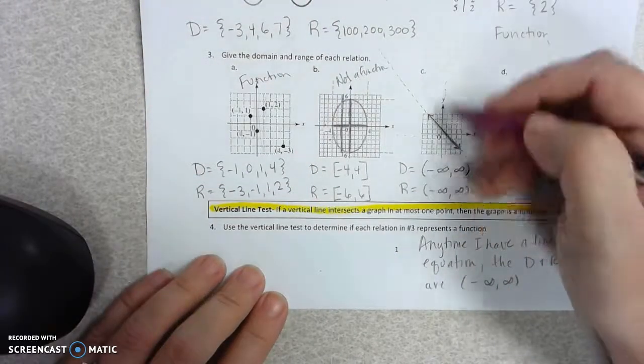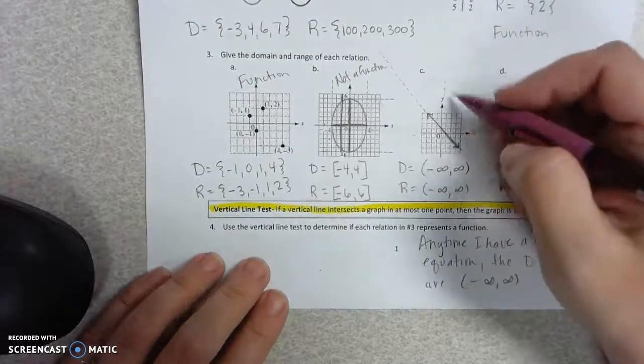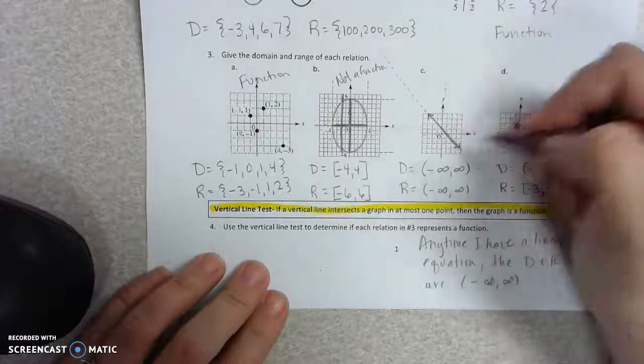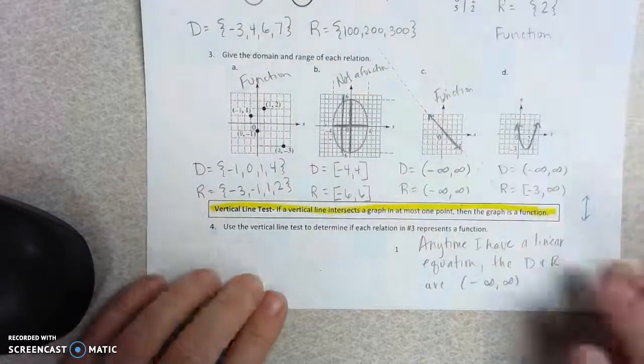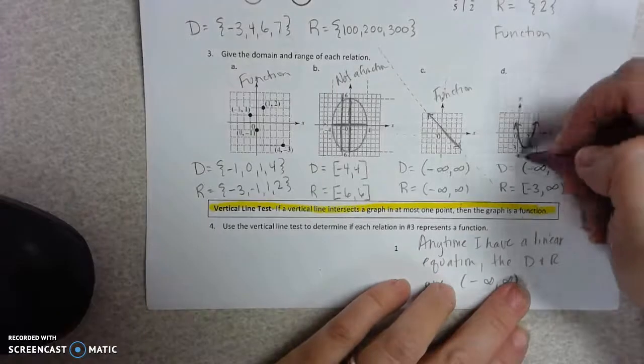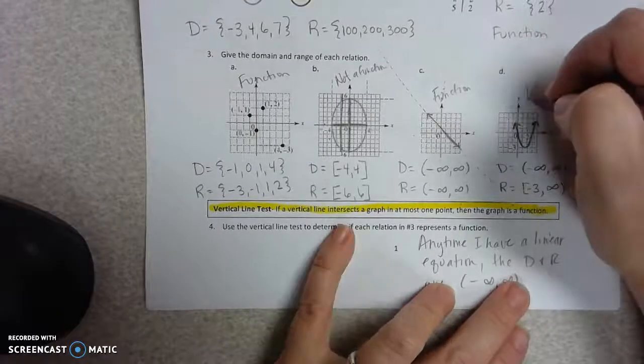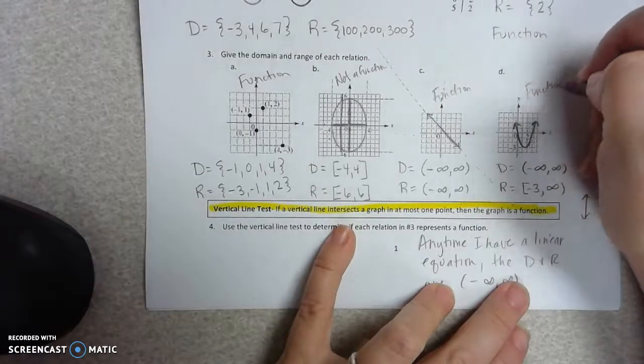Here, if I draw a vertical line, so straight up and down, I would only hit one spot no matter where I drew it. So we would say this one is a function. And for D, the exact same thing. It is a function.